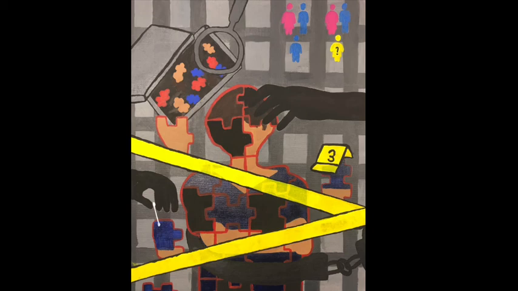The conflict here is that when individuals are arrested, their DNA gets collected, and there is a controversy that this collection of DNA violates the Fourth Amendment. My central question that I answered through this painting was, is it ethical to collect DNA from individuals who haven't been proven guilty?